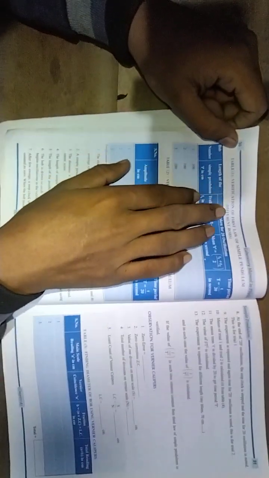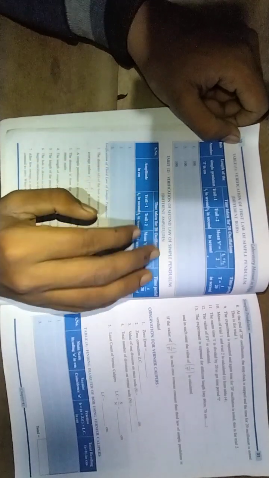Table 1, verification of first law of simple pendulum, different bobs. Table 2, verification of second law of simple pendulum, different amplitude. Verification of third law of simple pendulum.